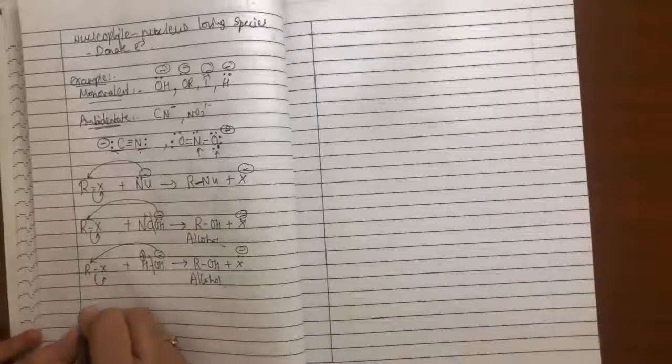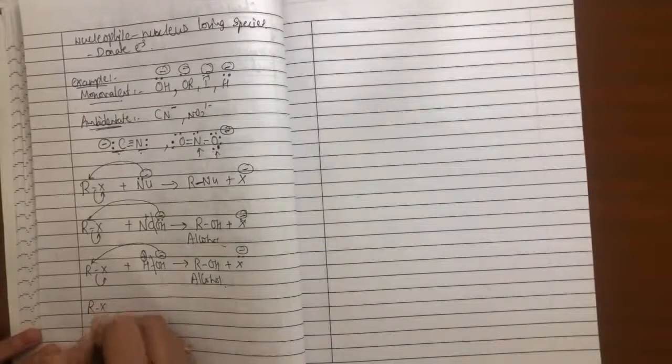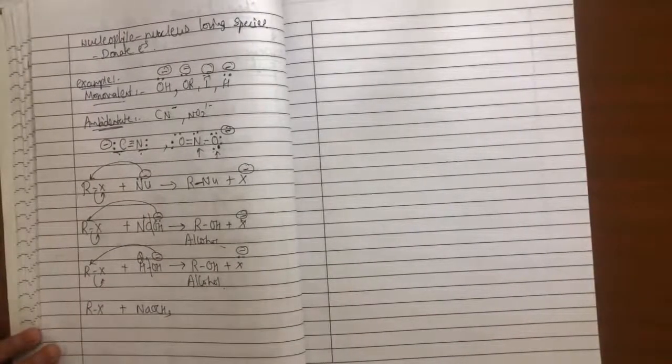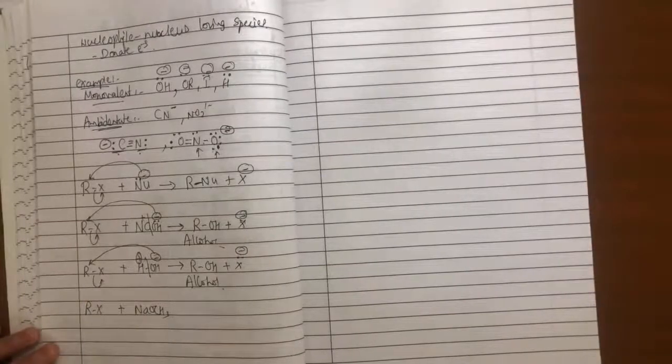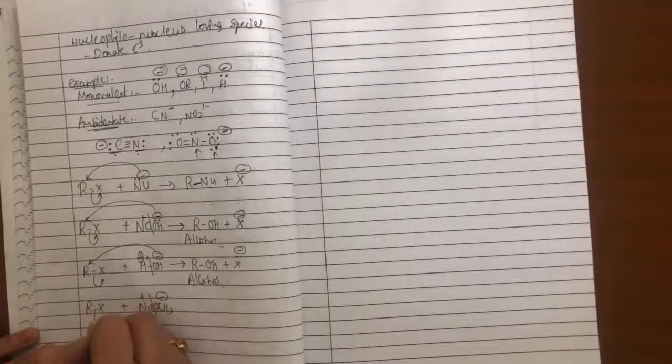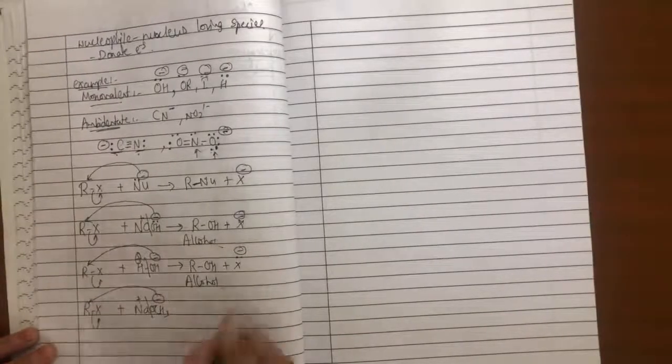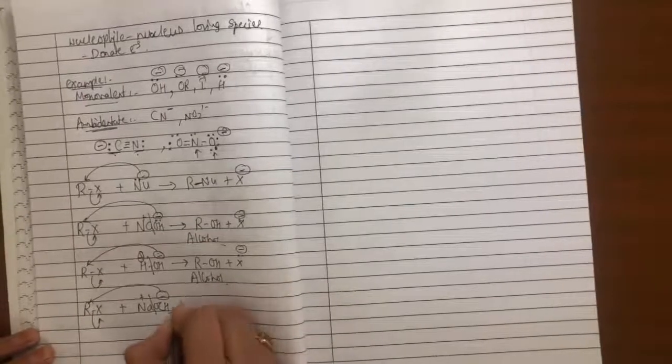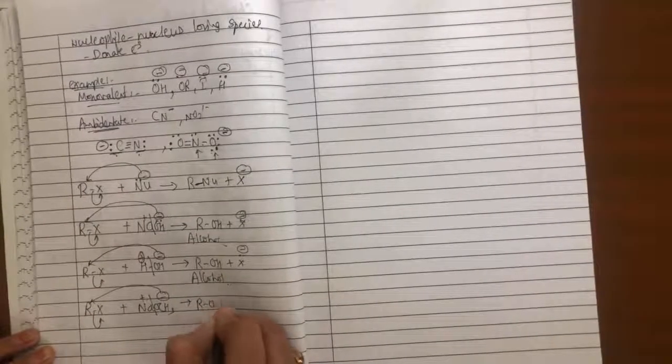Instead, suppose if I have NaOCH3, that is sodium methoxide. Now in this case, again this cleaves into two parts, Na plus and OCH3 minus, this transfers onto the alkyl chain, and the product formed is ROCH3.